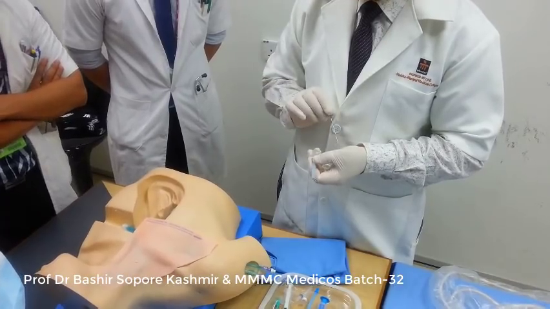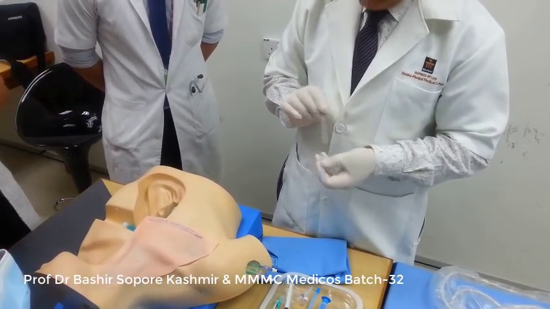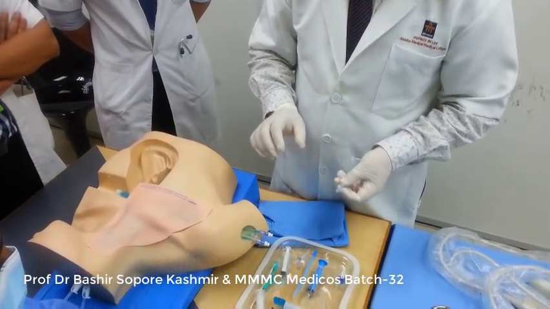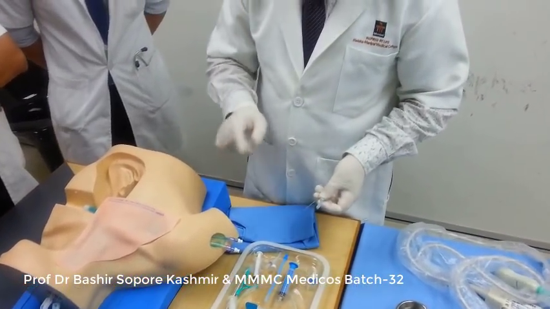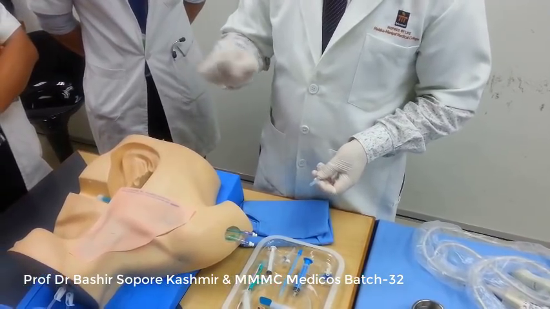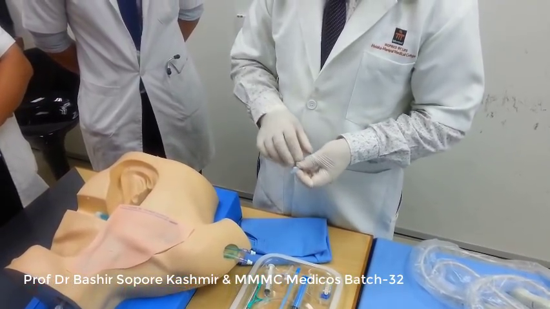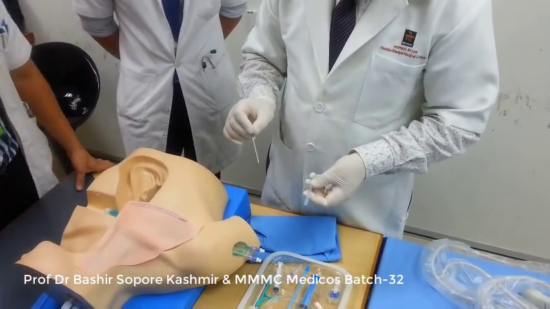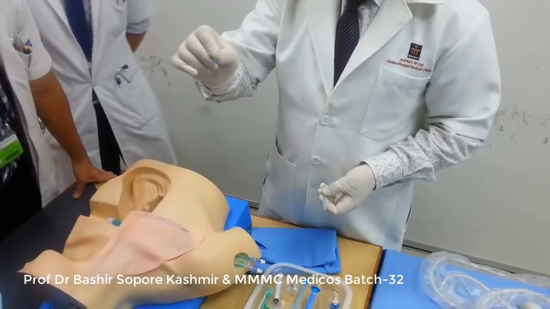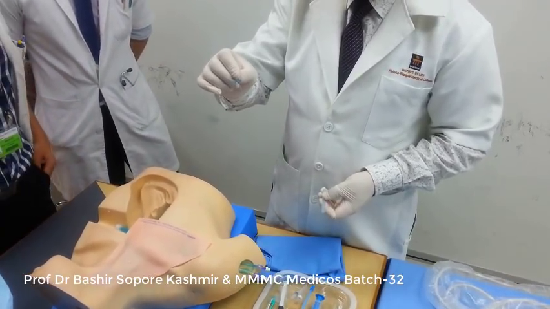And this introducer needle we can advance alongside the needle finder, or put parallel to the needle finder, so that we can easily advance it into the internal jugular vein.